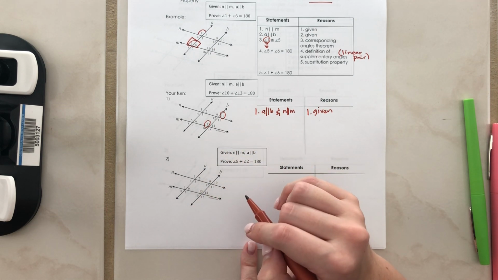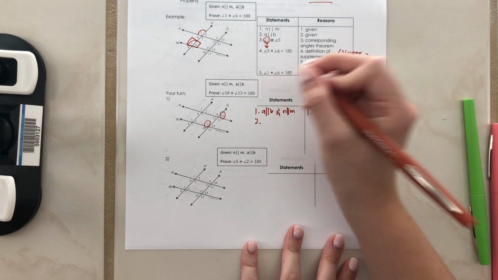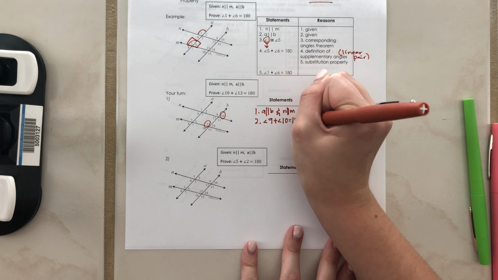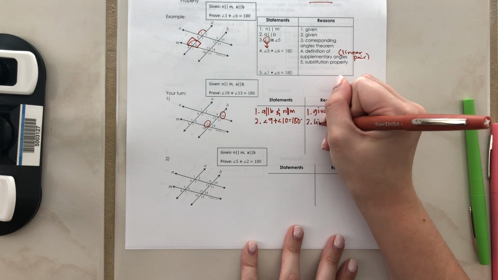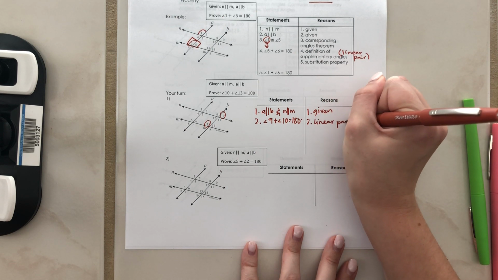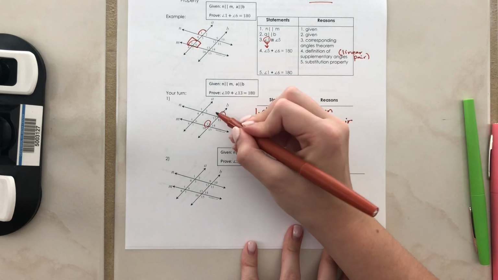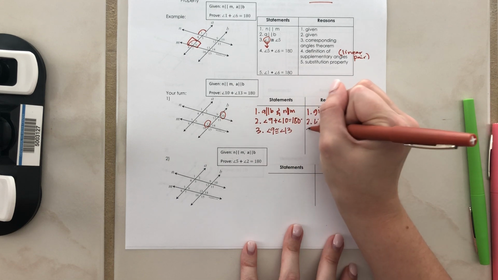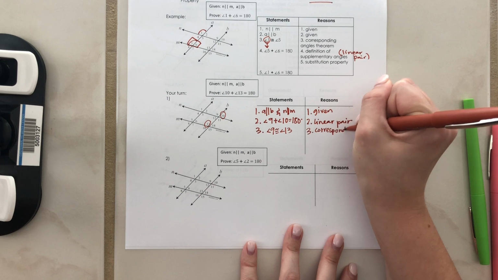So I can say angle 9 plus angle 10 equals 180 degrees. And the reason for that is because they are a linear pair. I know that 9 is equal to 13 because they're corresponding angles.